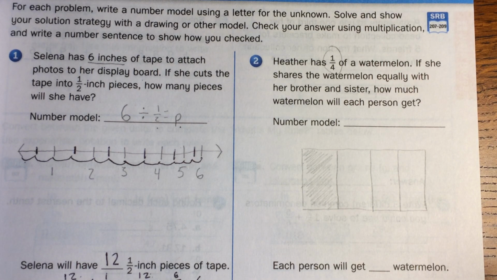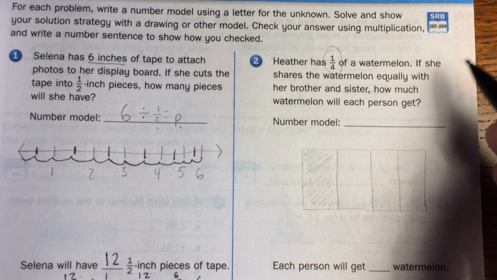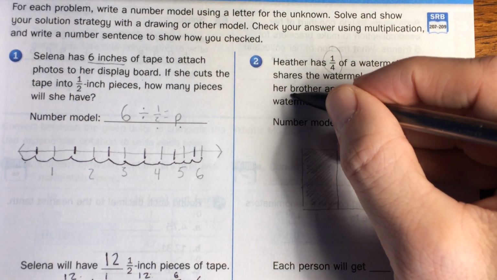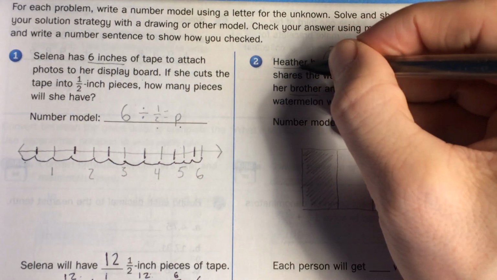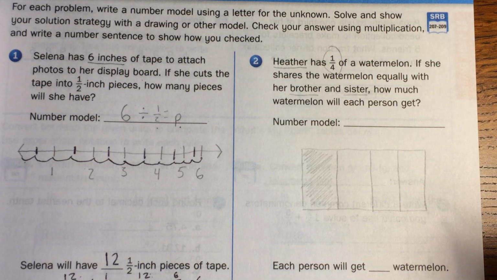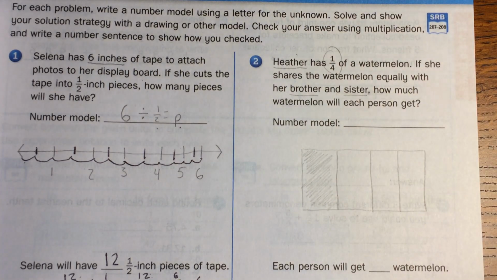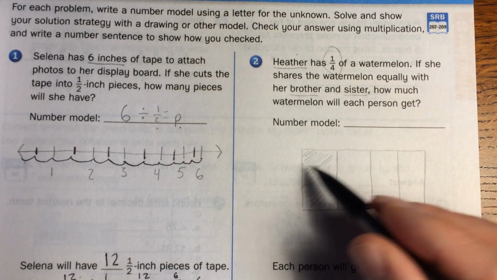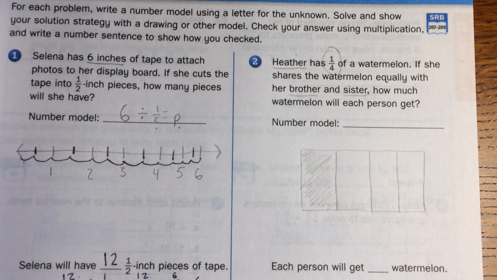And the question I'm going to pose to you is, now we know she wants to share this watermelon equally with her brother and sister. So how many people will be sharing this watermelon all together? Well, I'm going to go ahead and underline who's going to get a share of this watermelon, and I see 1, 2, and 3 people. So the question's going to be, how many ways do we need to split up this 1/4 of a watermelon? How many people are going to get a piece of it?